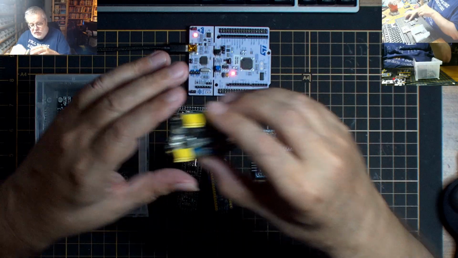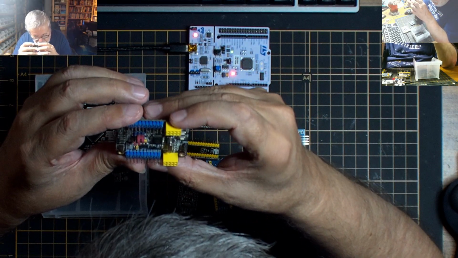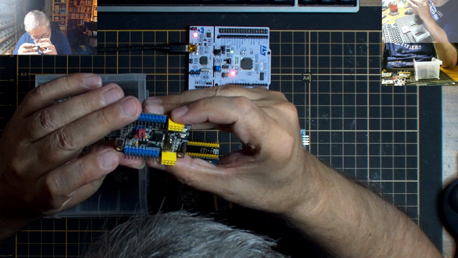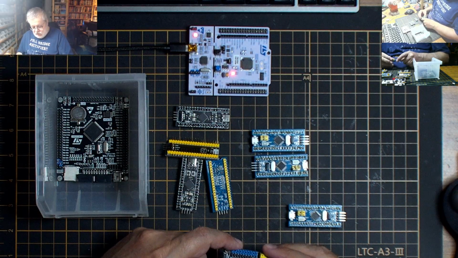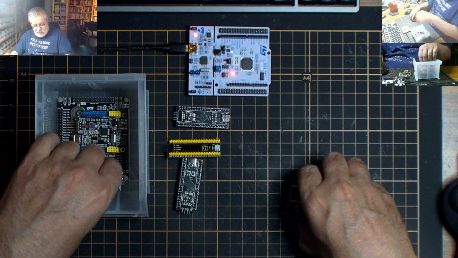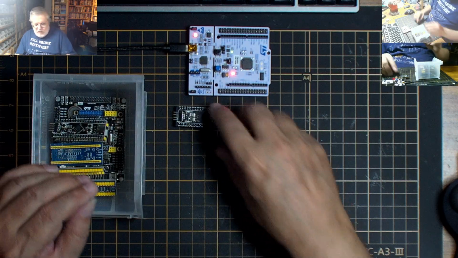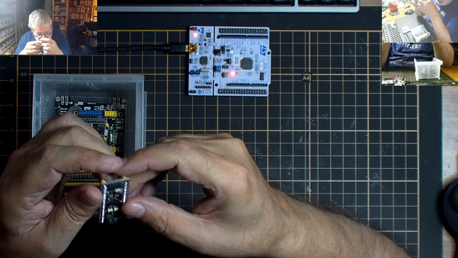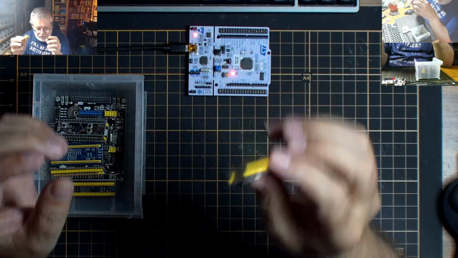So, and then this is my oddball one. This is also an ST. It's kind of similar to these ones, but more I/O on it, I think. Or they changed the way they do the I/O. But you get the idea. Up to this point, I think I was programming this one Arduino style. I'll have to remember on that one.